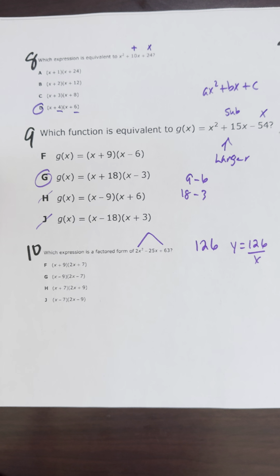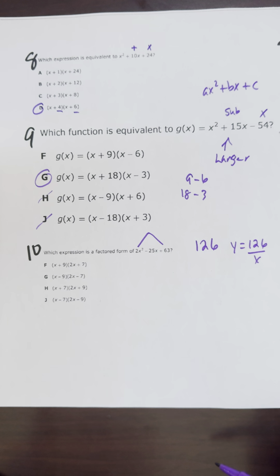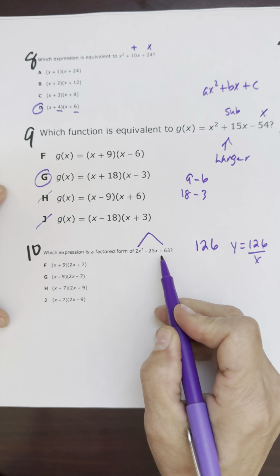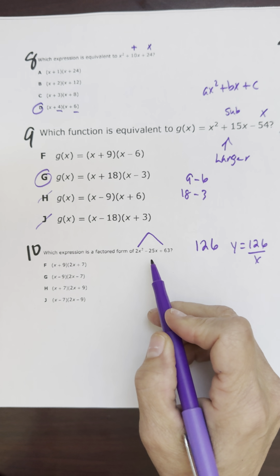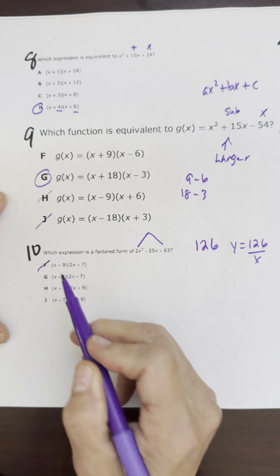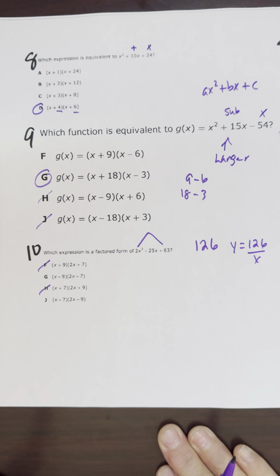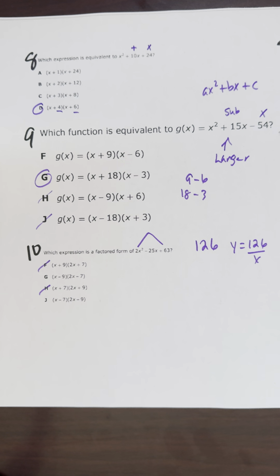So what multiplies to give you 126 and adds to give you 25. So when it's positive, you're going to add, and they're just going to both be negative. So you can eliminate F and H. So let's look at our factors of 126.